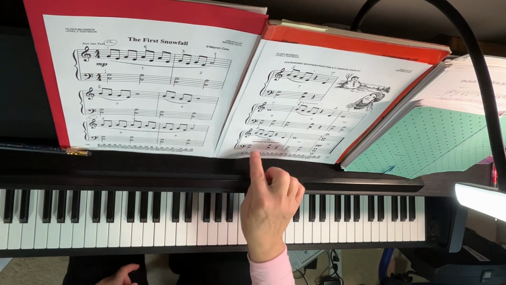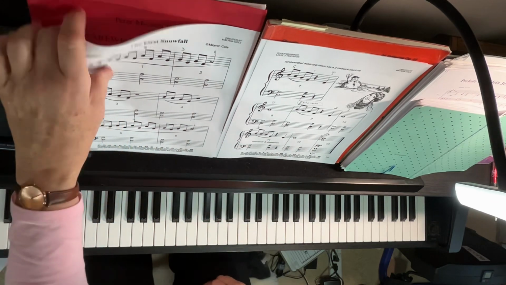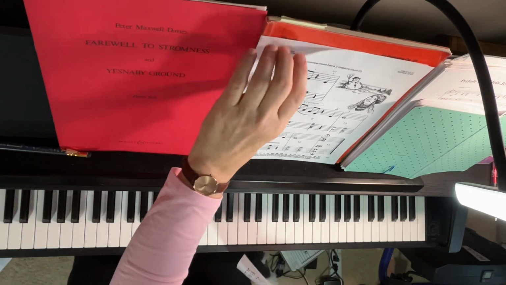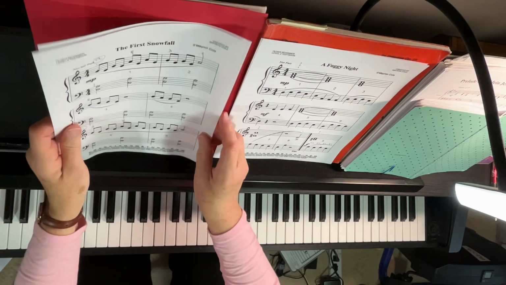To be honest, I don't think I did a very good job of that, so that'll make it easy for you to do a better job of slowing down and getting softer.